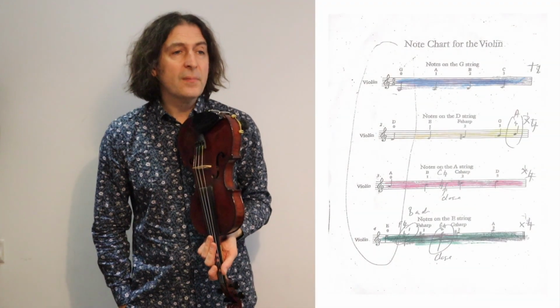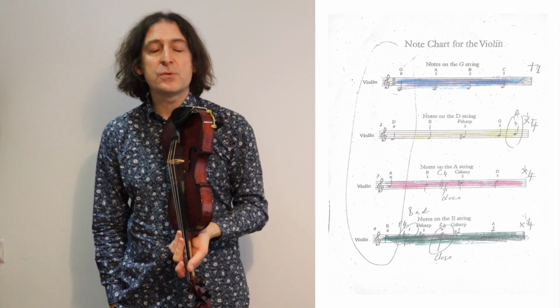So I'd really recommend that you do a little bit of music theory. I've made a little sheet called Music Theory Fact Sheet number 1, which you can download from my website. That will give you the nuts and bolts about how to read music. But what we're going to do in lessons is use the violin note chart. The note chart of a violin, it's called. And that's also on my website as well.